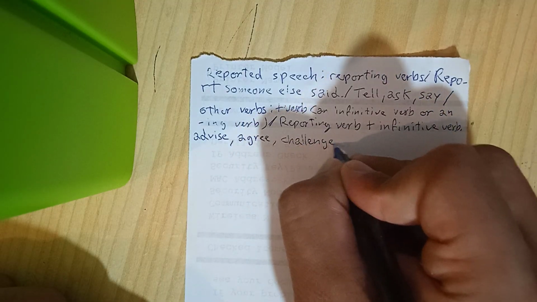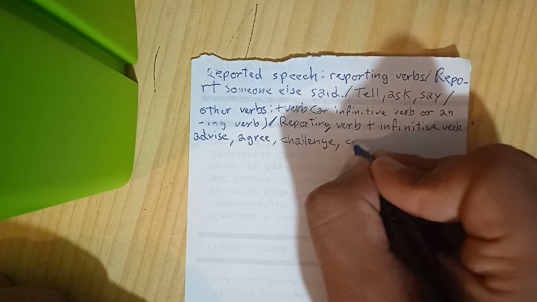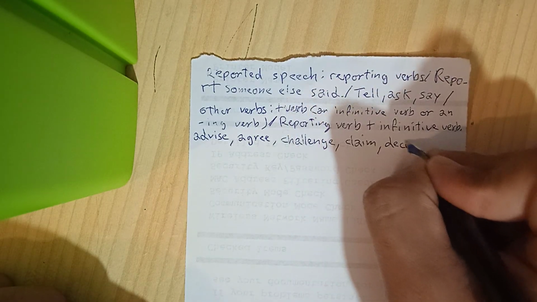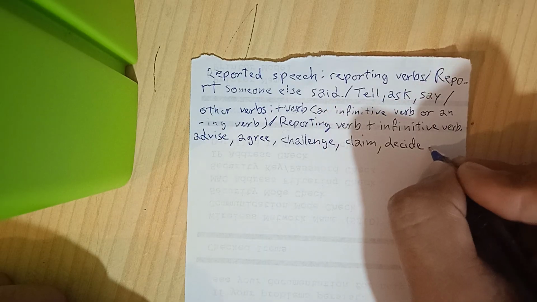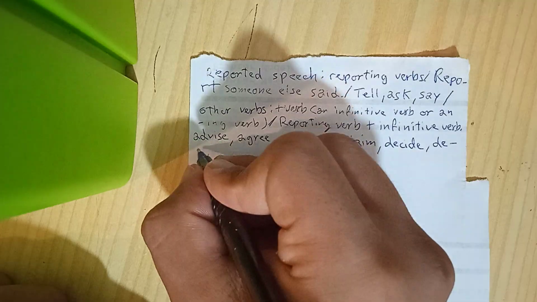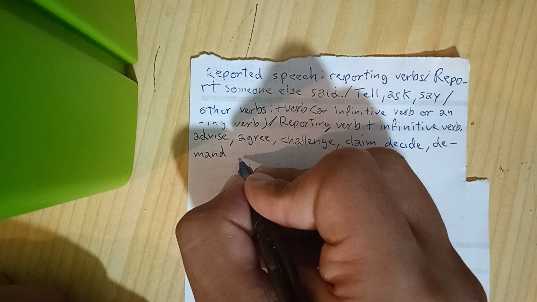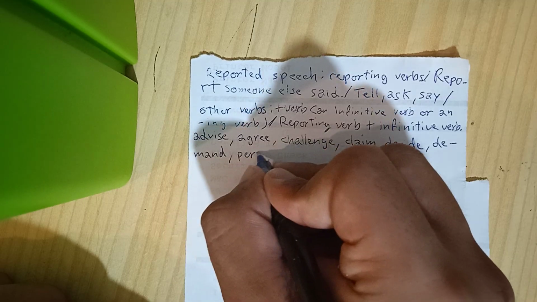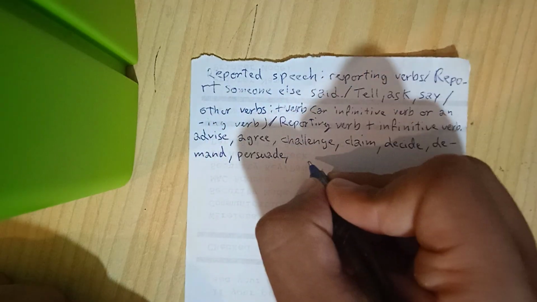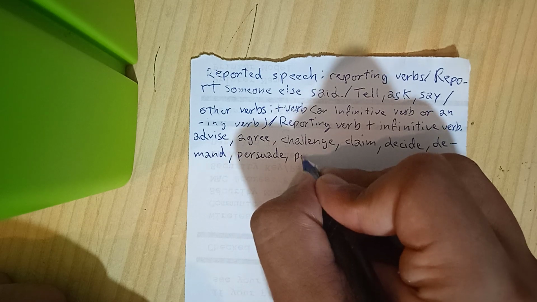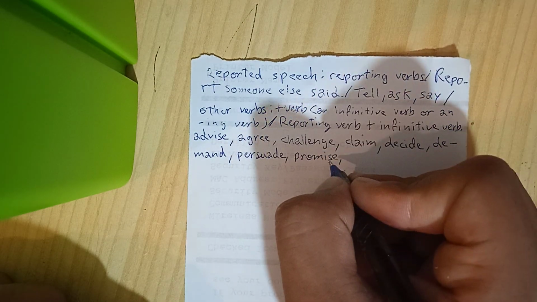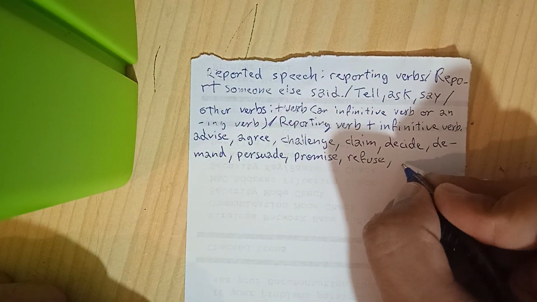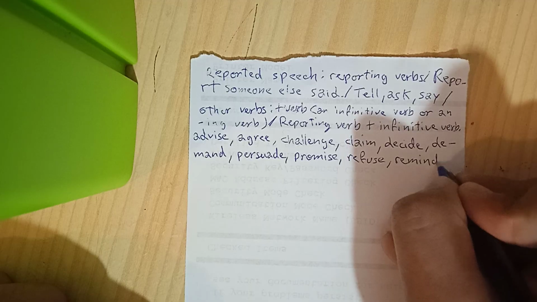challenge. Then the verb claim. Then the verb decide. Then demand. Okay. Persuade. Then promise. Then refuse. Then remind.